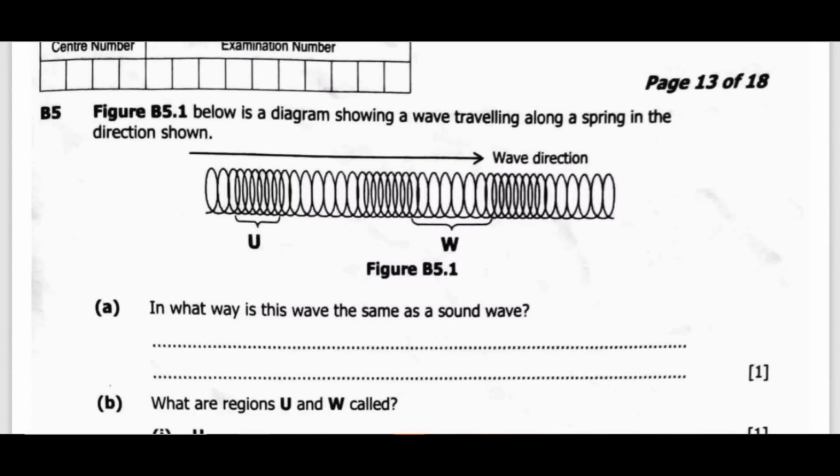Okay, so below is a diagram showing a wave traveling along a spring in the direction shown. So we have the wave direction, and then we have U. This is where we find U, and even here it is one and the same. So this can be U, and even here can be U, and then we have W, and W, and W there.